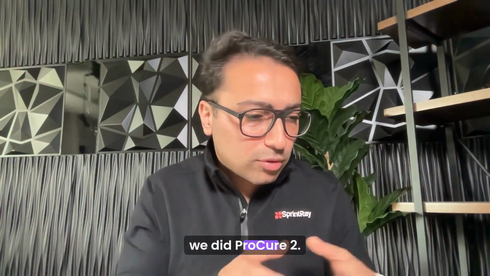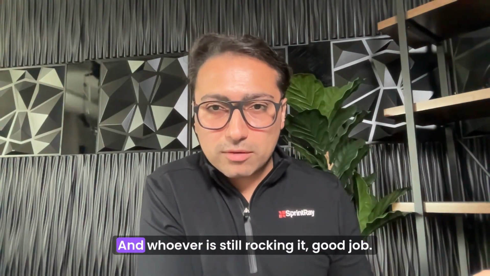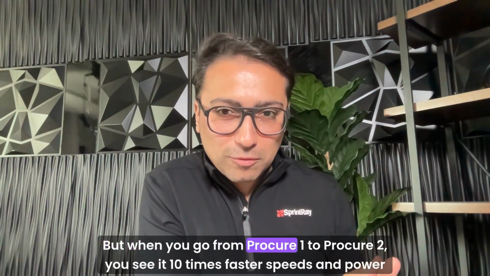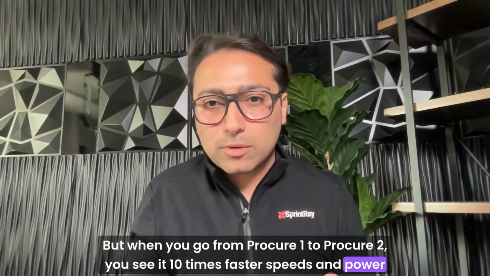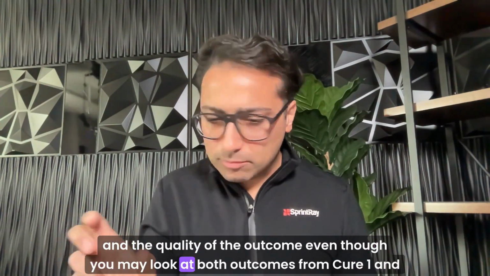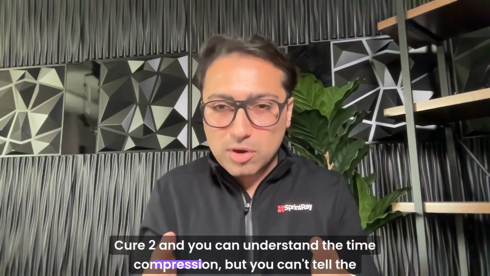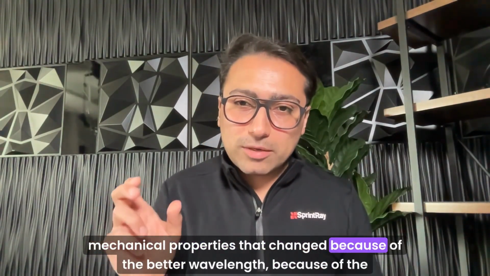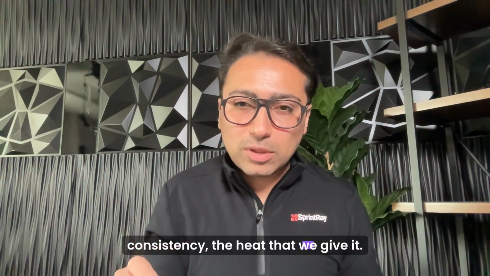So we did Procure 2. Procure 1 was really a basic curing machine, and whoever is still rocking it, good job. But when you go from Procure 1 to Procure 2, you see 10 times faster speeds and power, and better quality of the outcome. Even though you may look at both outcomes from Procure 1 and 2 and understand the time compression, you can't tell the mechanical properties that changed because of the better wavelength, the consistency, the heat that we give it.